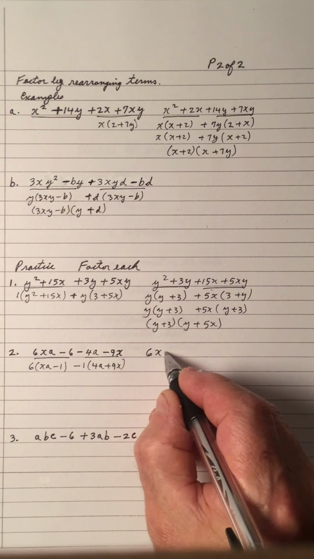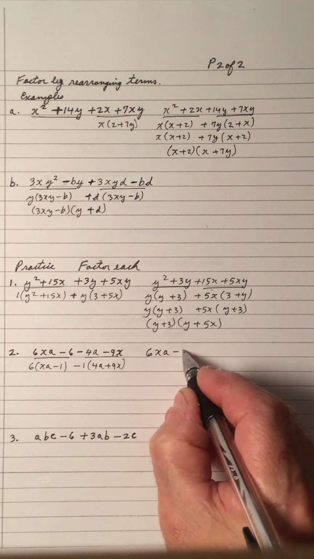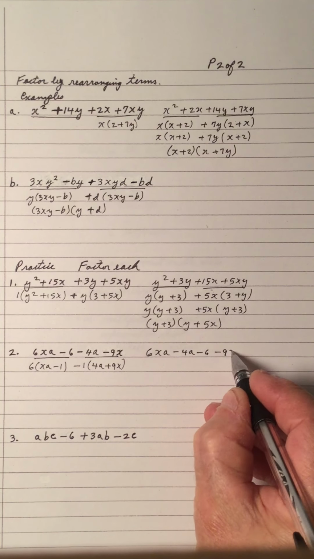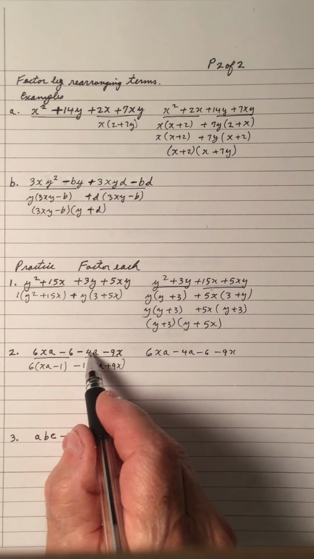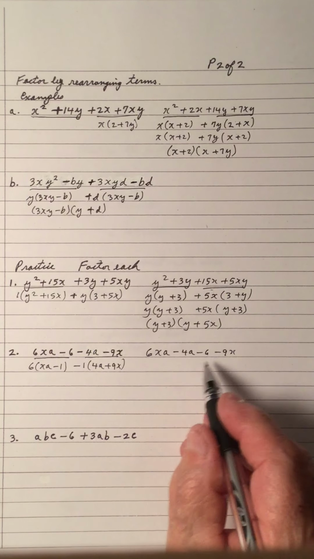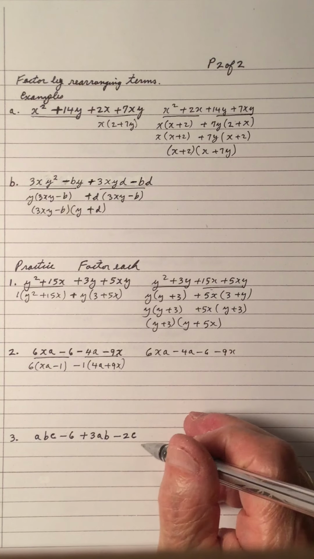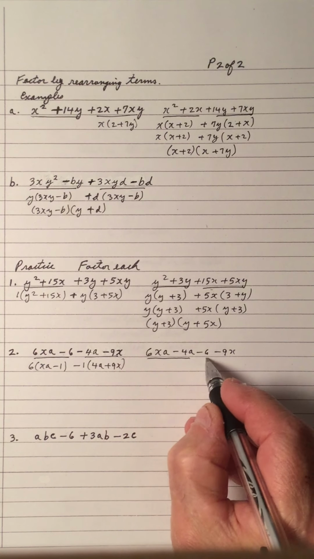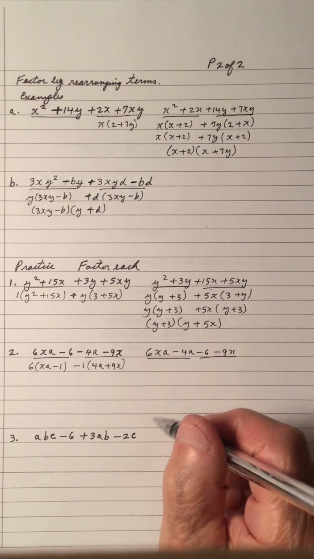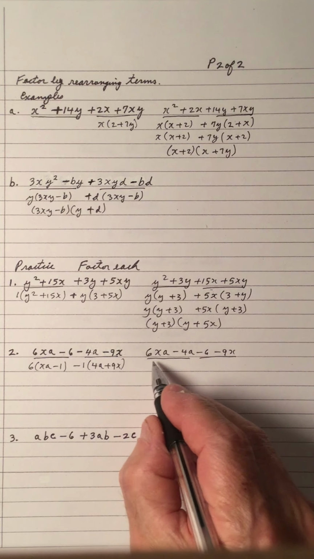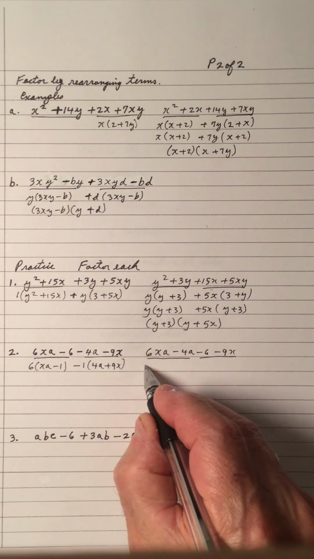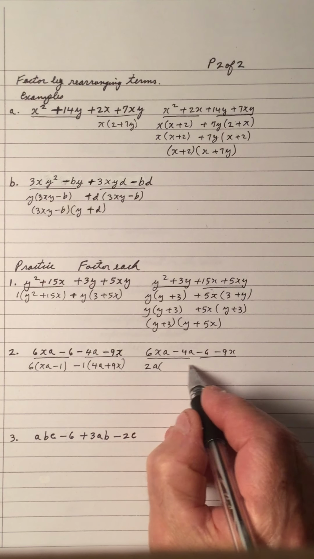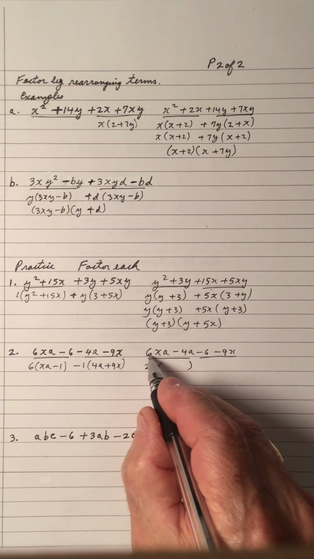So 6xa minus 4a minus 6 minus 9x. So again, I switch the two of these around. And if I switch them around, and if it's going to factor, then it should factor. Let's see. Break it up into two terms, two pairs. And I have a 6 and a 4, so 2 is common, and I have an a. So 2a is the GCF monomial.